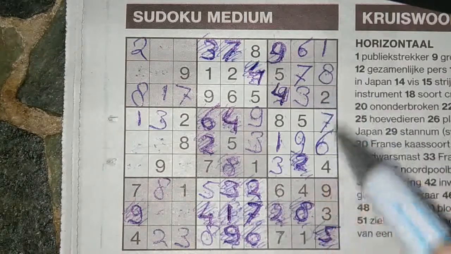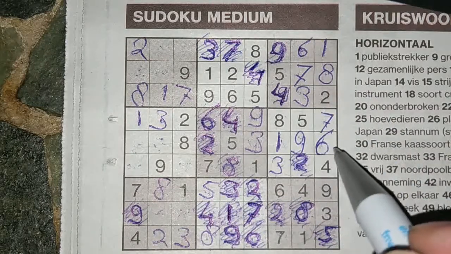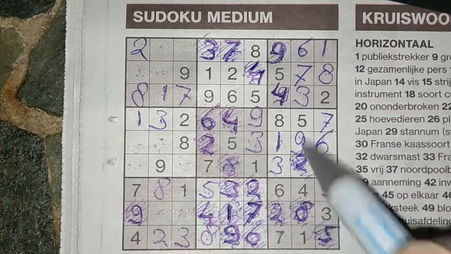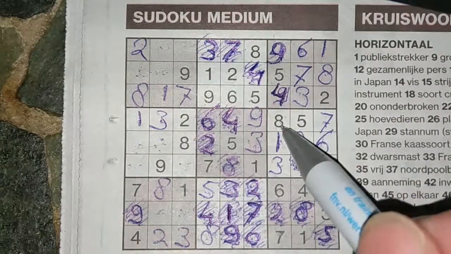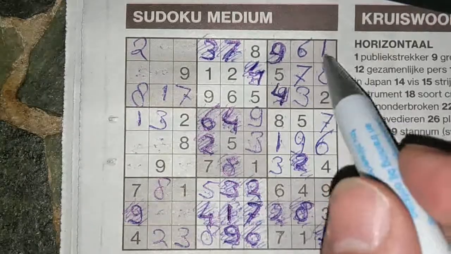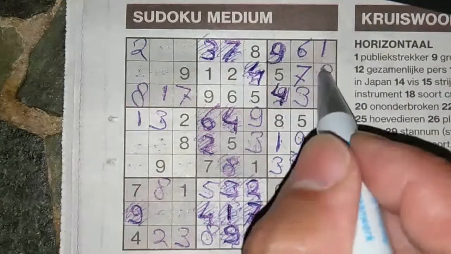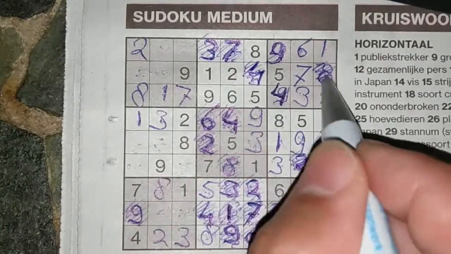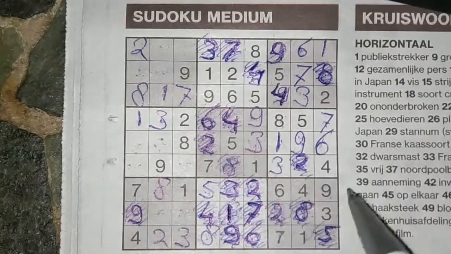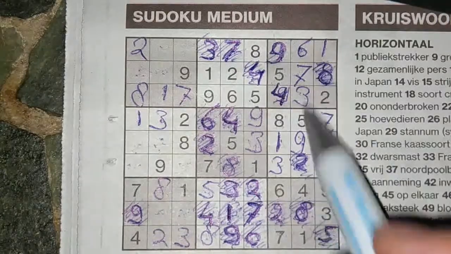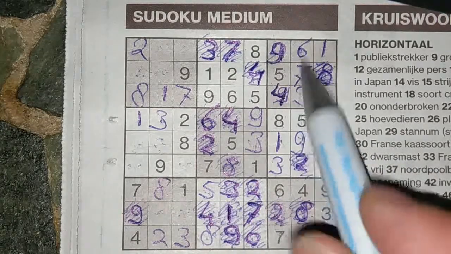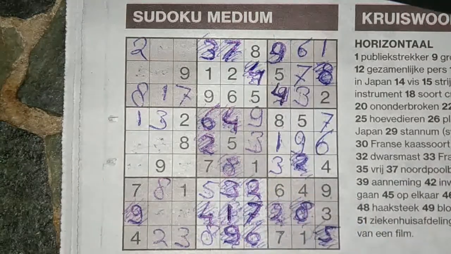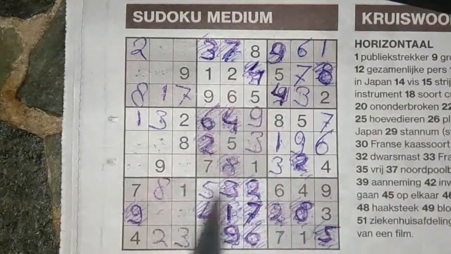9, 3, 7, 6. Wait, 8, 8, 8, 8. So here must be an 8, but I see an 8. 8 must be correct. Then the 1. Cannot fill this yet.